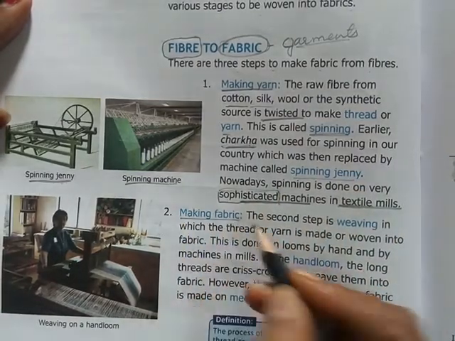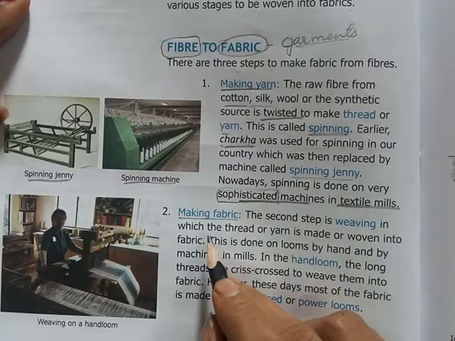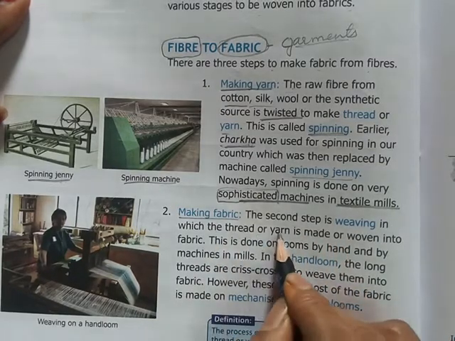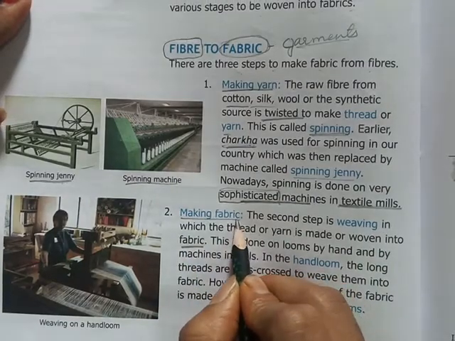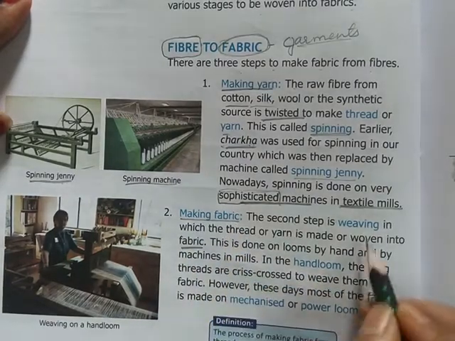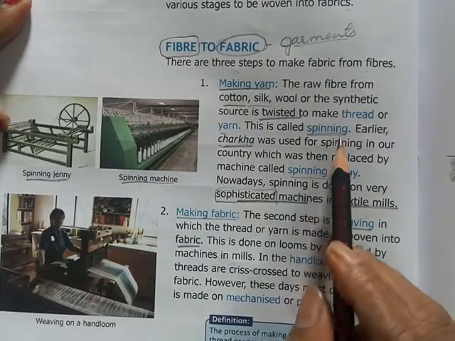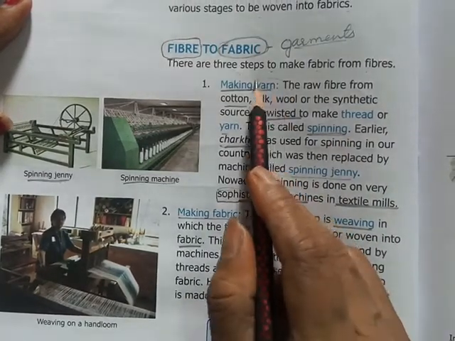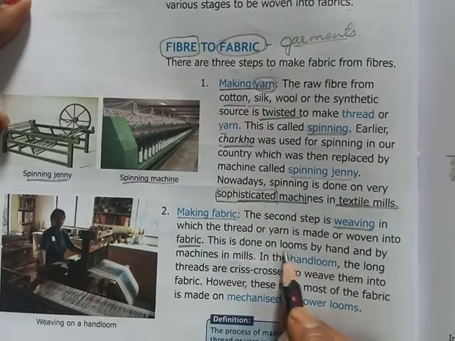Then second step is making fabric. The second step is weaving, in which the thread or yarn is woven into fabric. Making fabric is the second step, and in this step weaving is done. Weaving means this spun yarn, this yarn is used to make the fabric. This is done on looms.